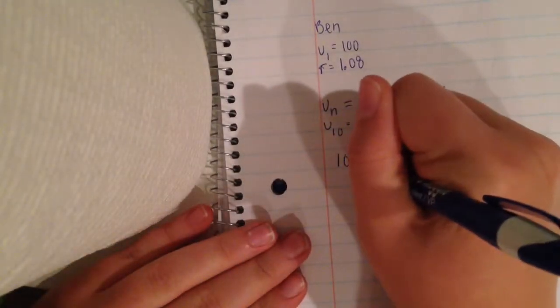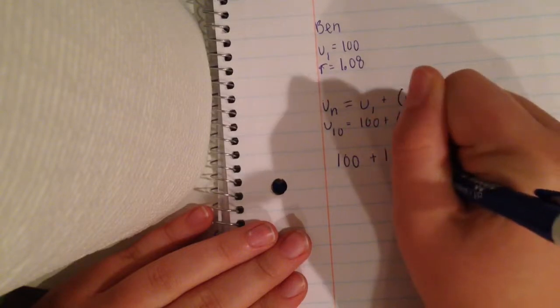The answer sheet wants us to do it a different way. It also makes sense. They want us to have our U sub 1, 100. Then you're going to add 15 each time. But then you're going to multiply that by 10. So basically it's the same thing, except you're not doing the minus 1. And I don't know why they're doing it that way.